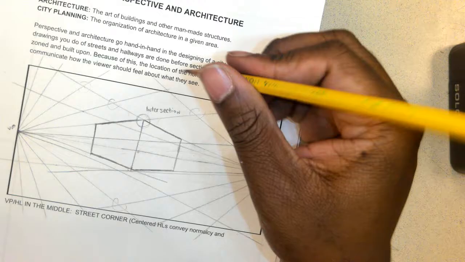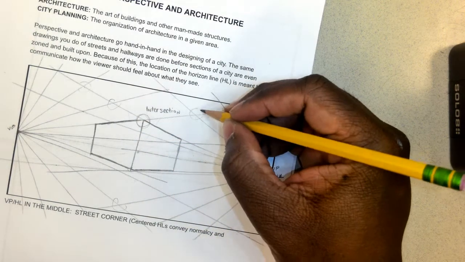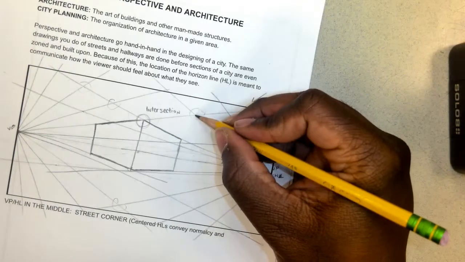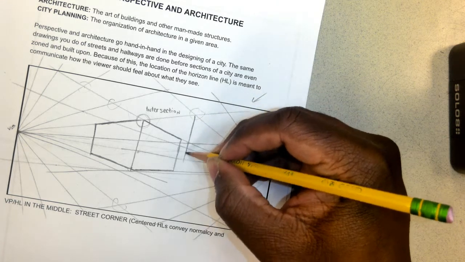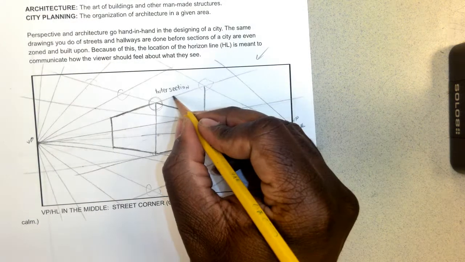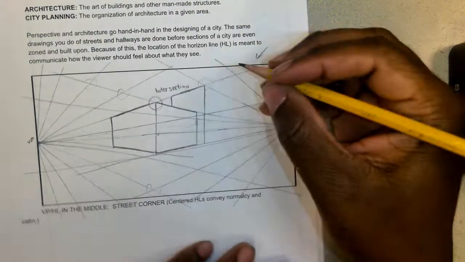But we're not done. Remember that the intersections establish where your height begins. So I'm going to take this other intersection up here. Take the neighboring vectors.